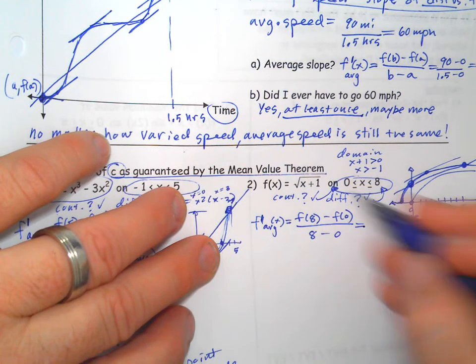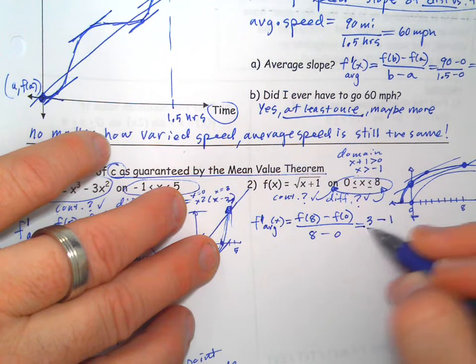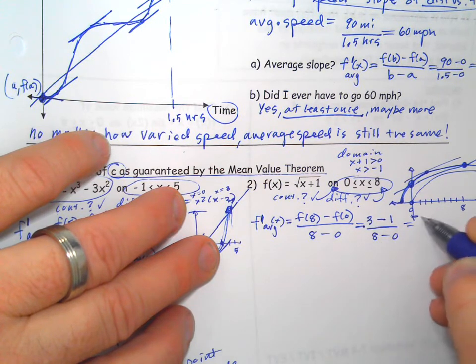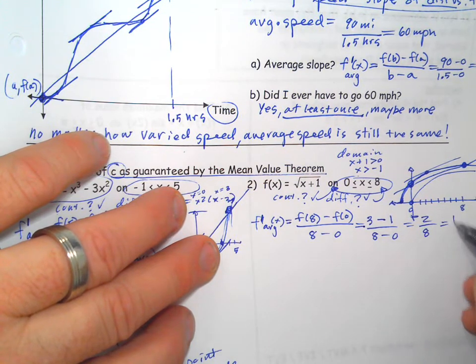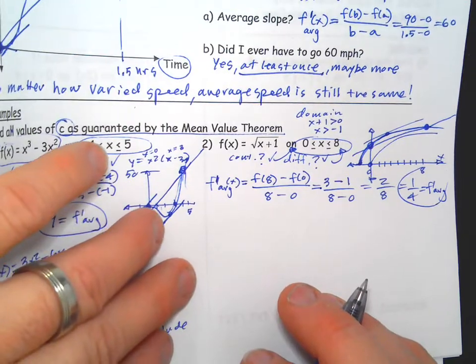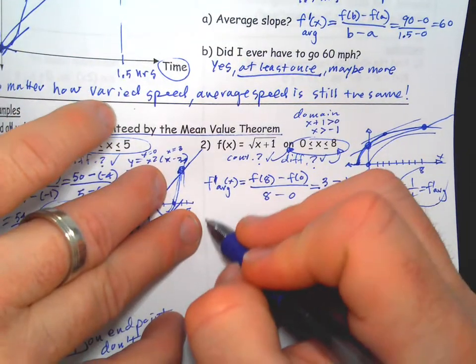You plug 8 in, it's going to be 3. You plug 0 in, that's going to be 1. So we get 1/4 for f prime average. Label your work. I should know that that's f prime average. Okay, what's the actual derivative?